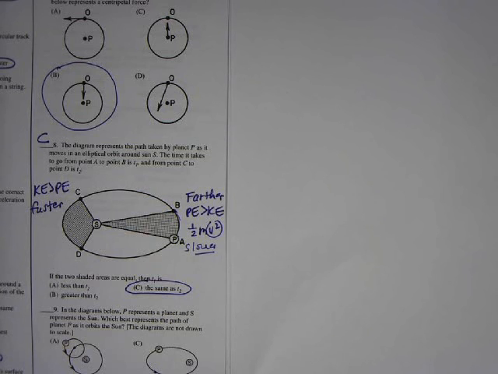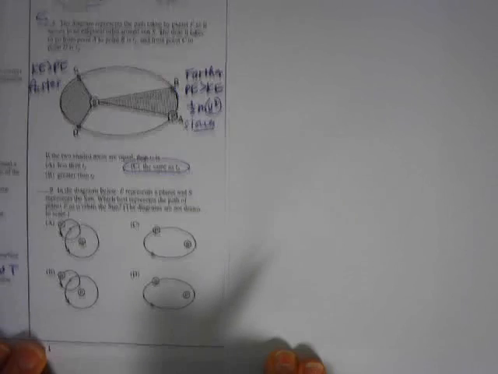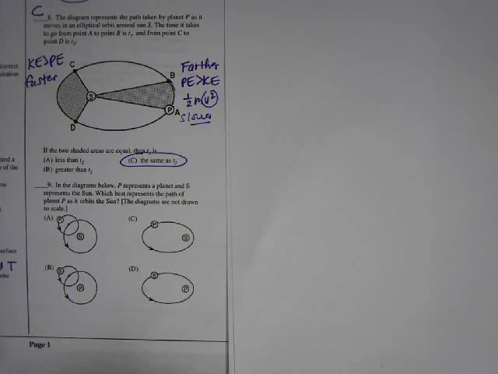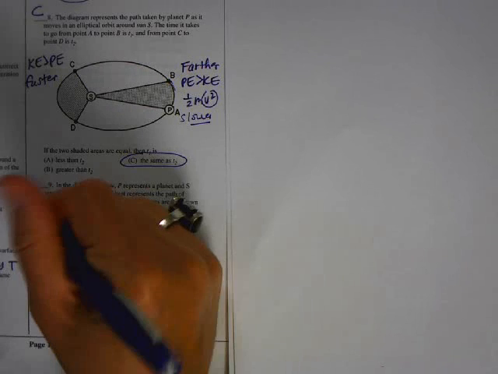Okay, the last question on the front says, in the diagrams below, P represents a planet and S represents the sun. Which best represents the path of the planet as it orbits the sun? Well, first of all, we said that planets orbit the sun in elliptical orbits. A and B, are these even ellipses? No, they're circles. So we're going to cross that out.